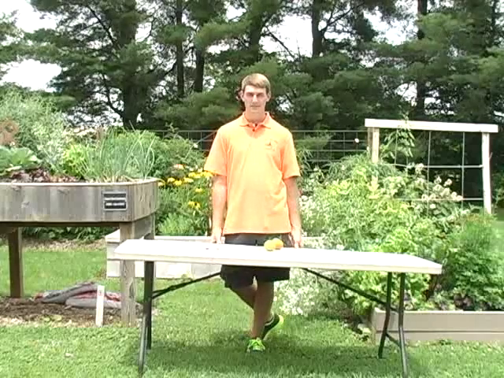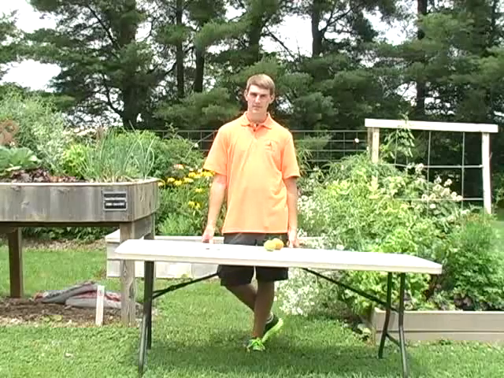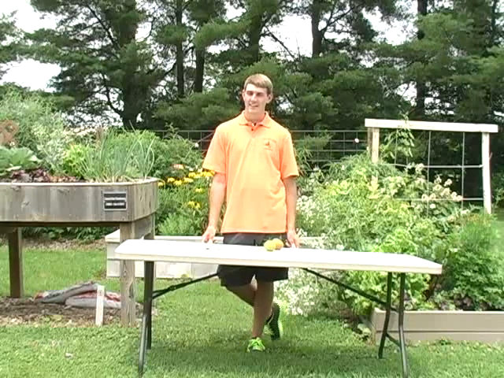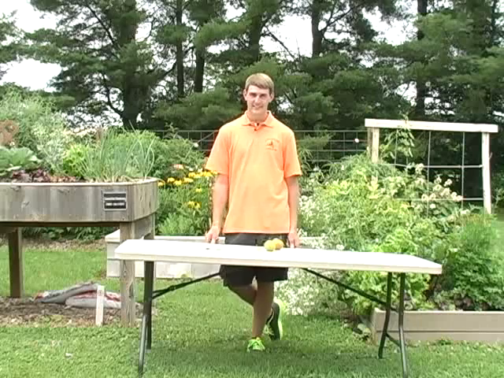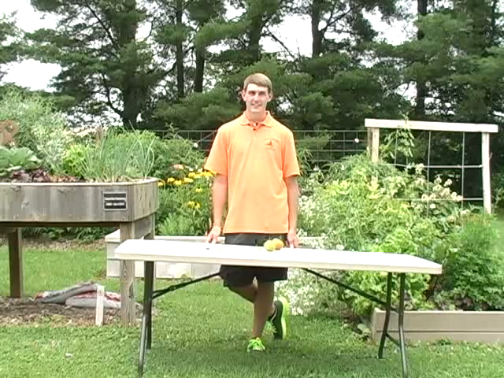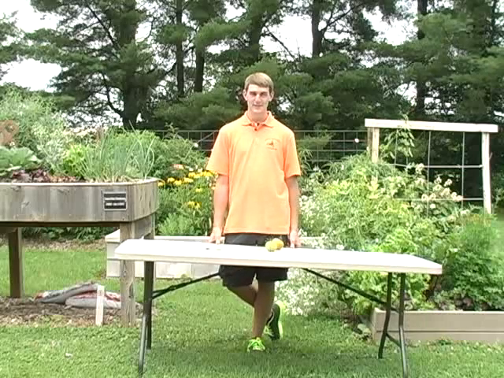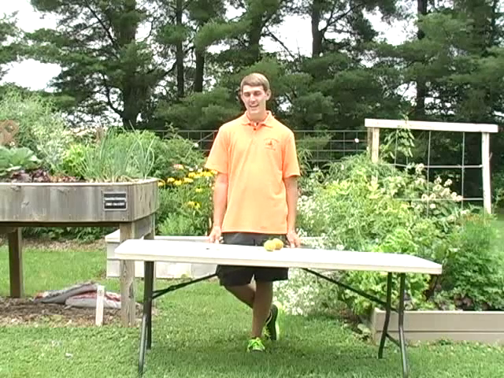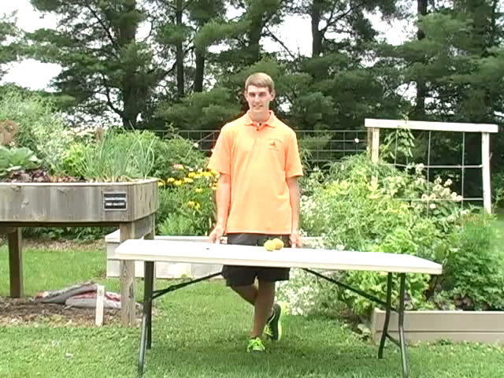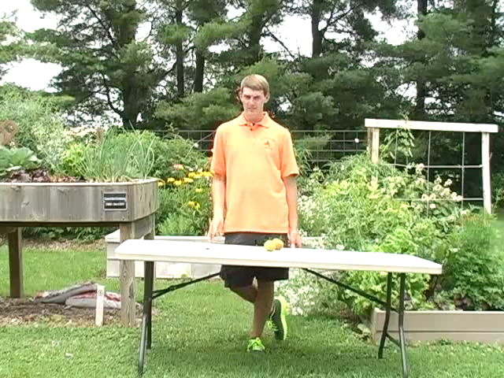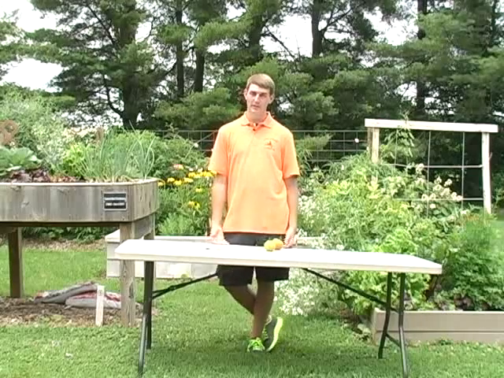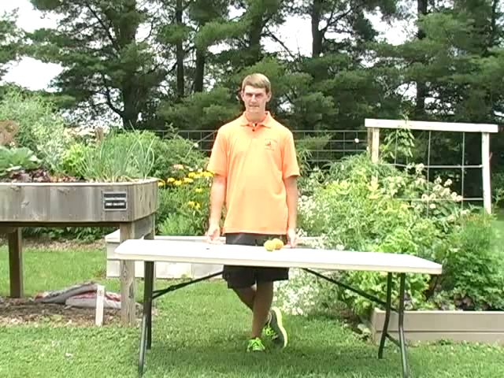Okay, now to dispel some common misconceptions about fruits and vegetables. It seems that the public thinks that a fruit is anything that tastes sweet, whereas a vegetable is not. And that's not exactly true. The definition of a fruit is a mature ovary that contains seeds.